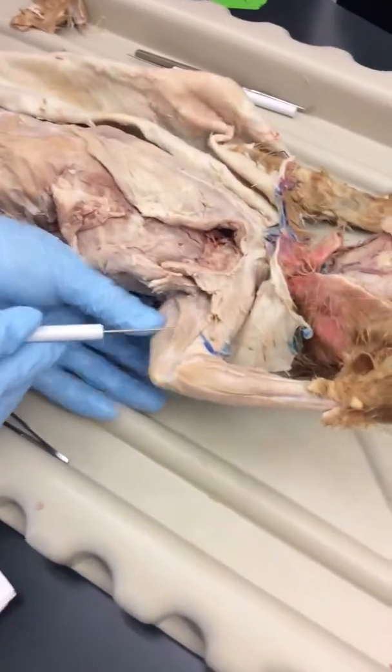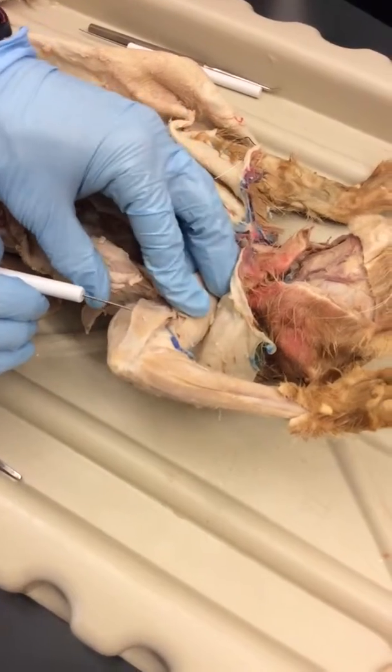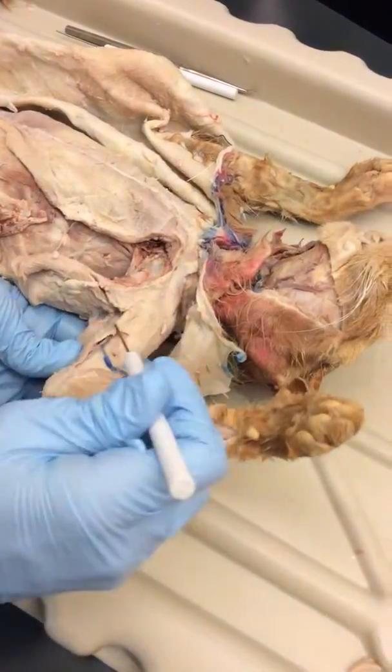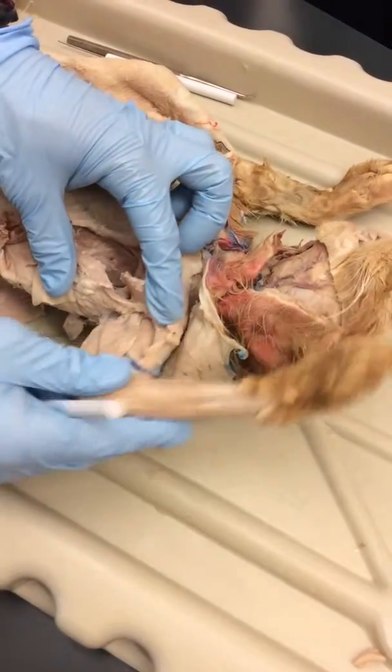The epitrochlearis is only found in the cat. It's a broad sheath that's fairly thin. It runs along the long head of the triceps, and then the biceps brachii, which is the biceps muscle if he's doing a little flexion.